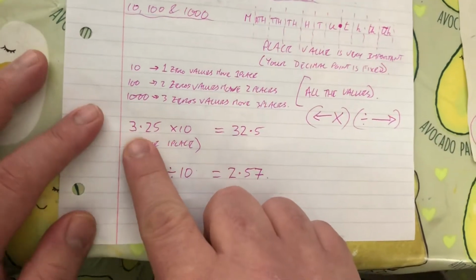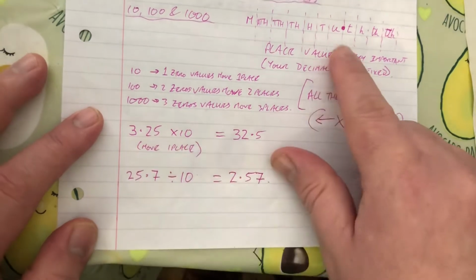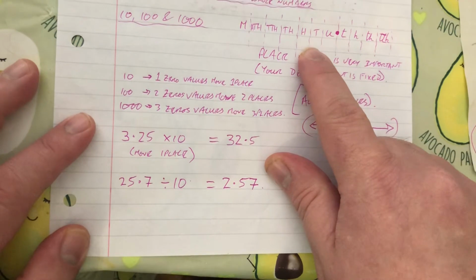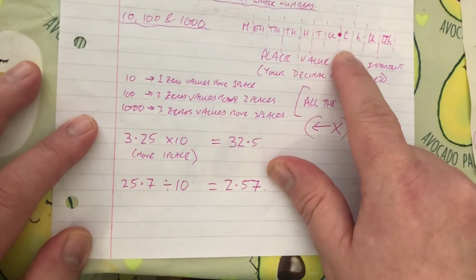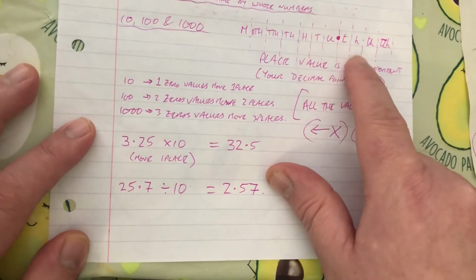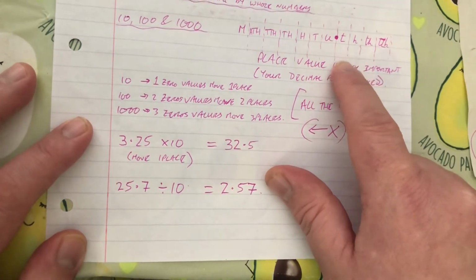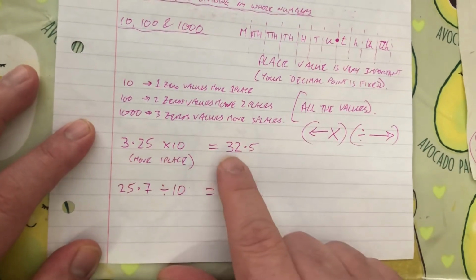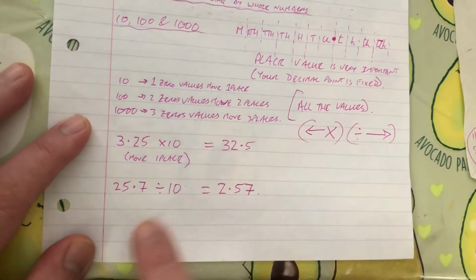So this one, 3.25. The 3 was in the units column, so it moves 1 space and ends up in the tens column. The 2 was in the tenths column, we move it 1 space, so it goes to the units. The 5 was in the hundredths column, we move 1 space, so it ends up in the tenths. So 3.25 ends up as 32.5.